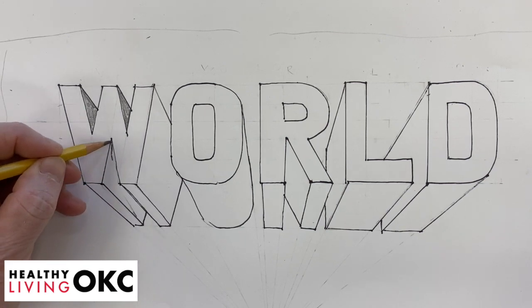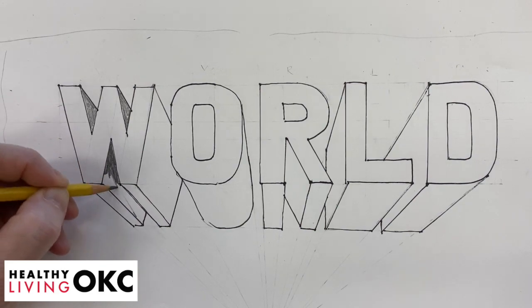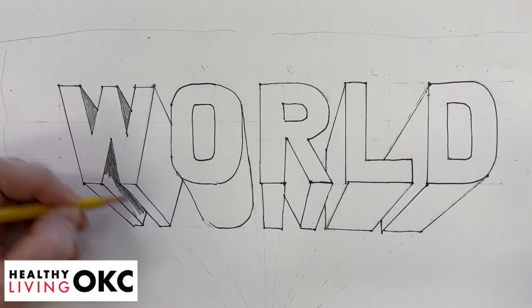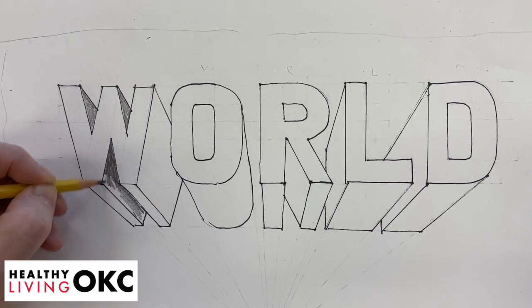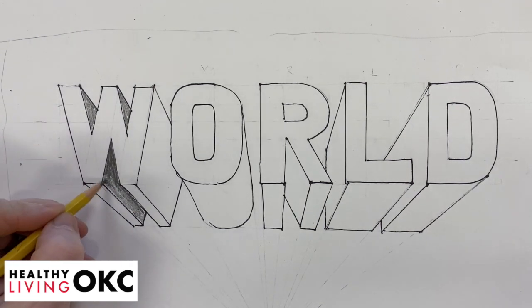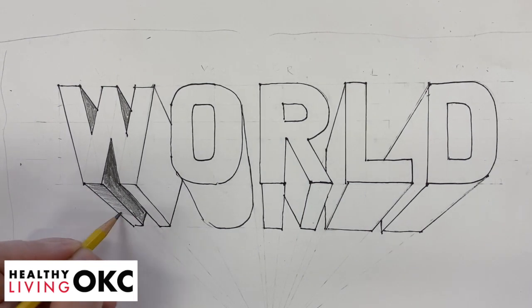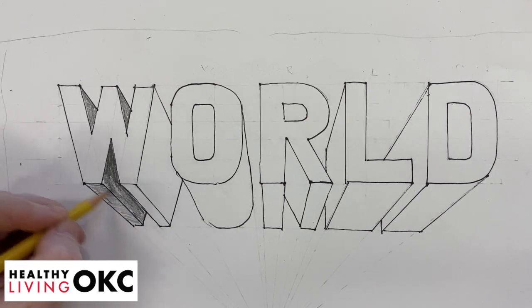This will be darker in here to kind of create the 3-dimension. And this is what you can do when you're just kind of watching your television. You can just have a fun time, shading and practicing your shading, going from dark to light.